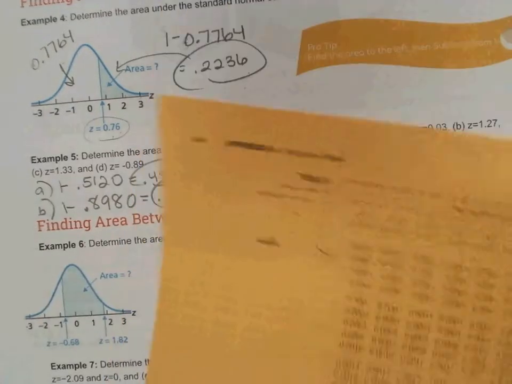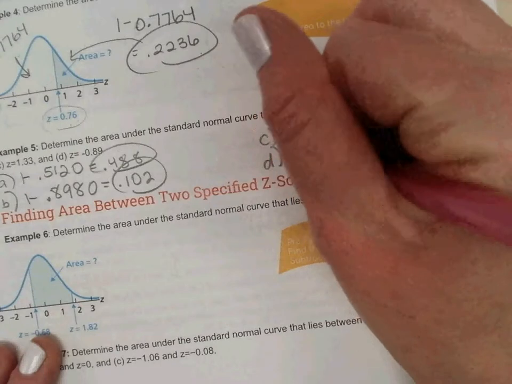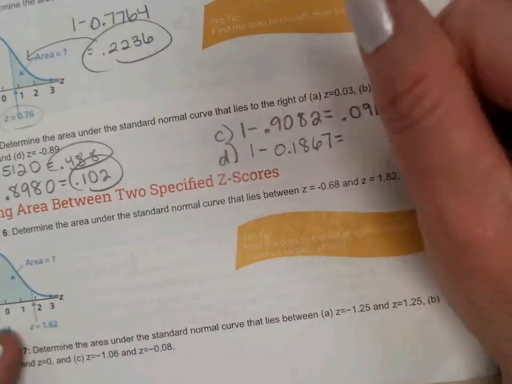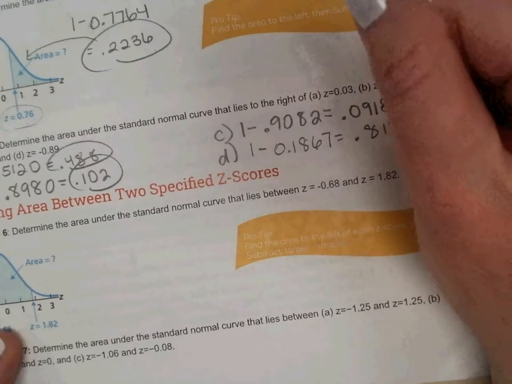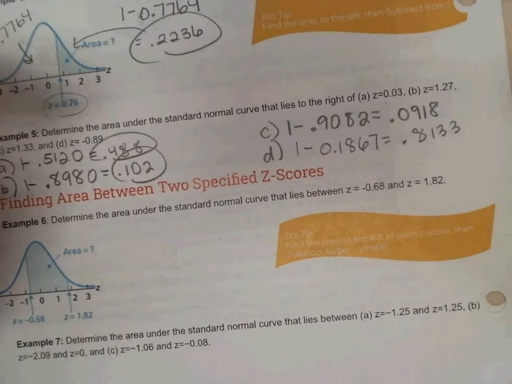All of these areas are to the left of any given z-score. So D is 1 minus 0.1867, which is 0.8133.